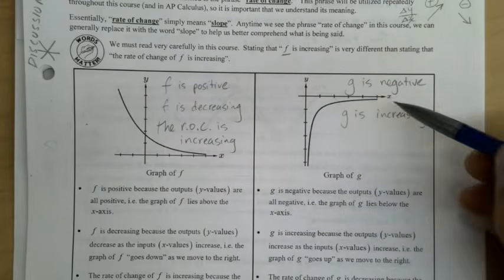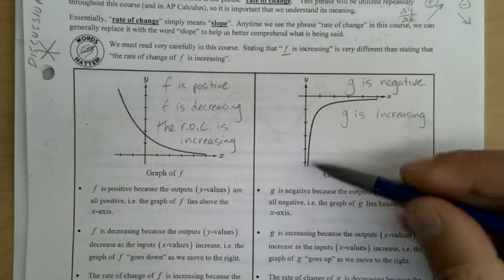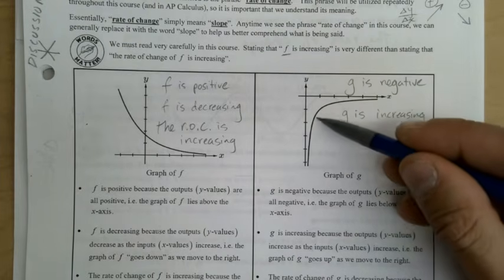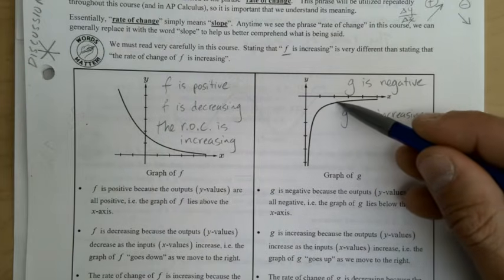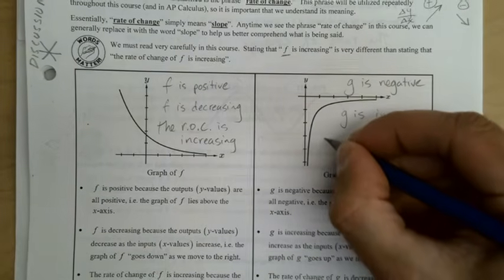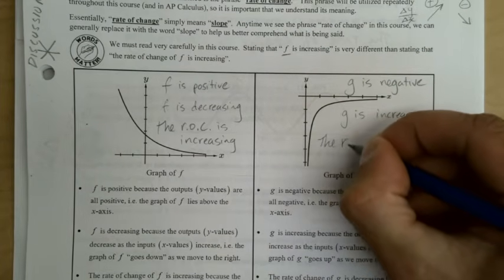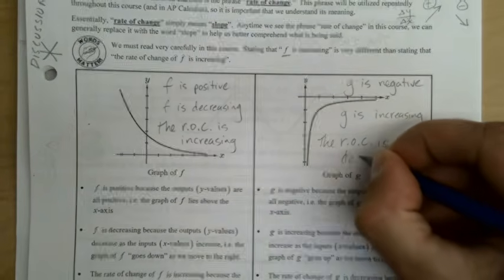Over here, let's take a look. This g function is negative because we're below the x-axis. However, the function is going up. This rate at which it's going up is slowing down. It's getting less steep. And so since it's getting less steep, less positive, the rate of change is decreasing.